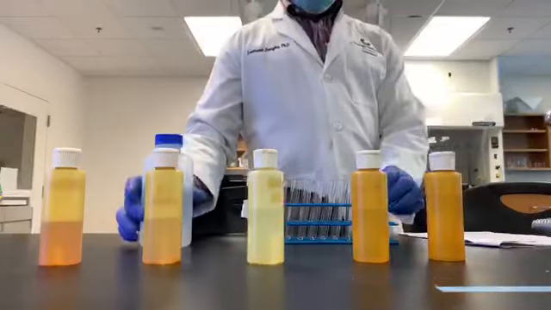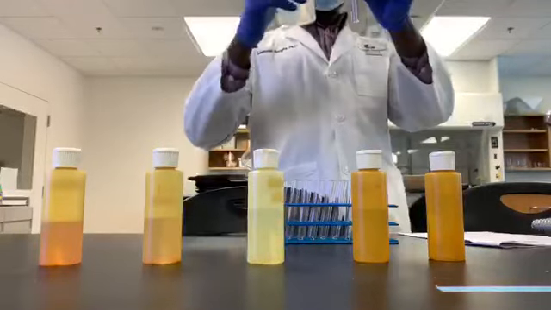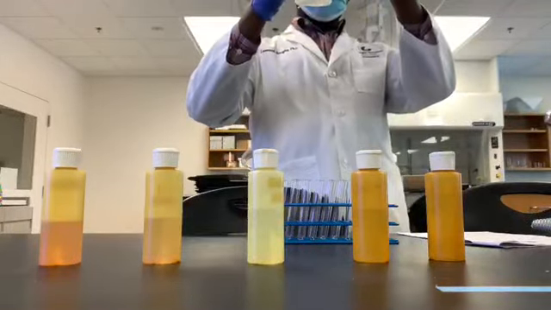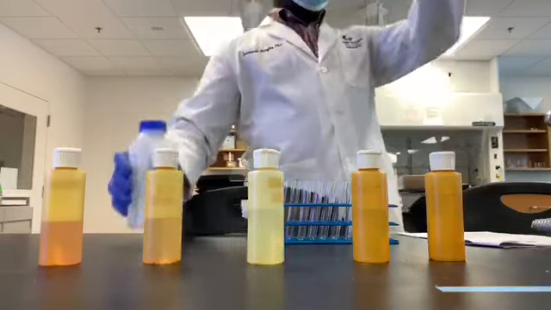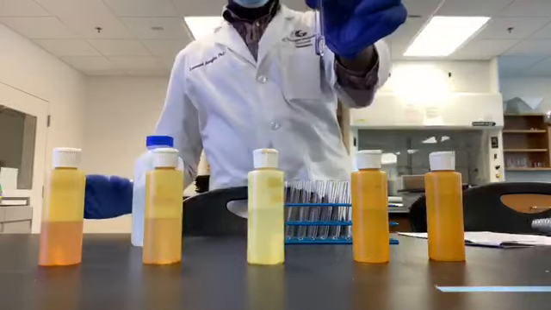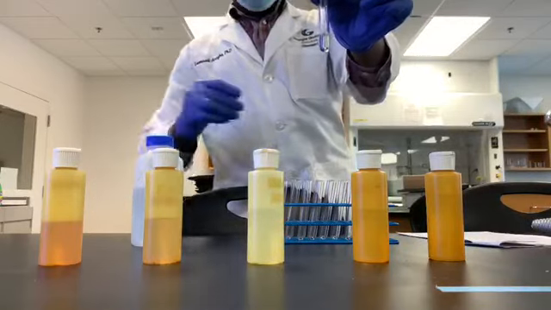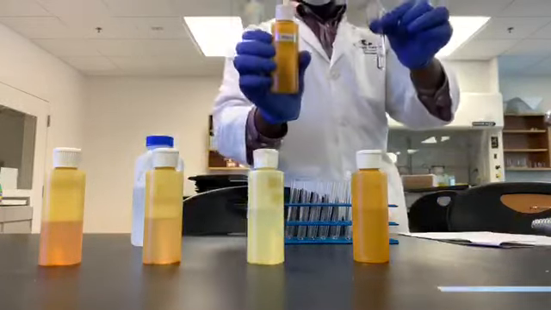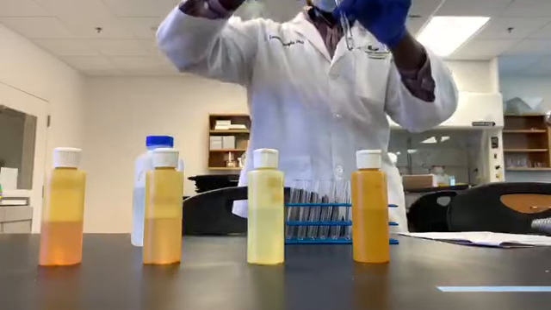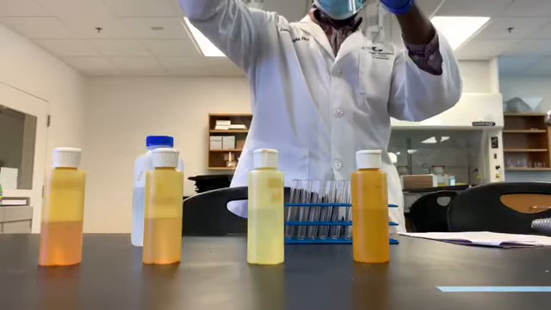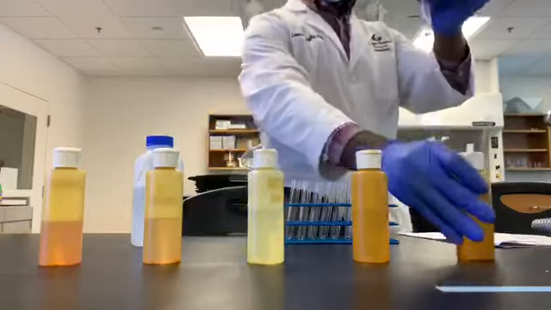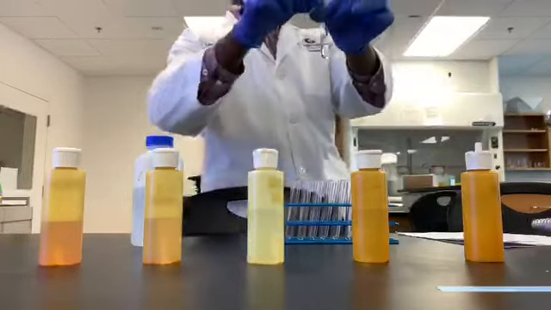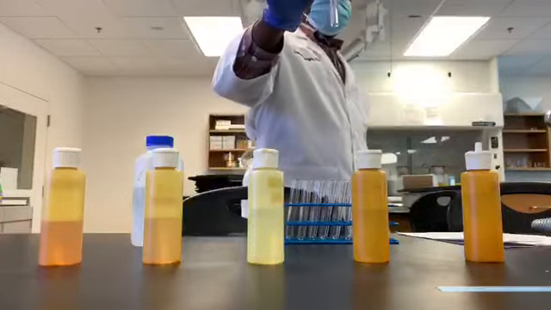So I will begin with the test tube that's empty. I'll put in some amount of water. And you can see that it's a clear solution of H2O. Then I will add about the same amount of ethanol. Squeeze that in and make sure that I mix it and allow it to settle and make an observation.